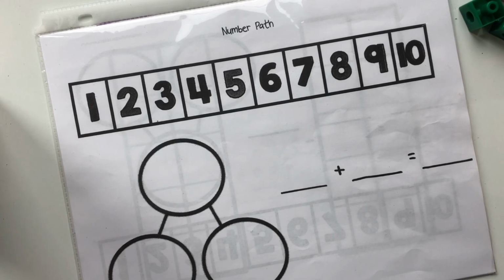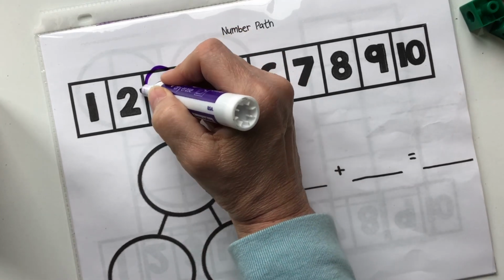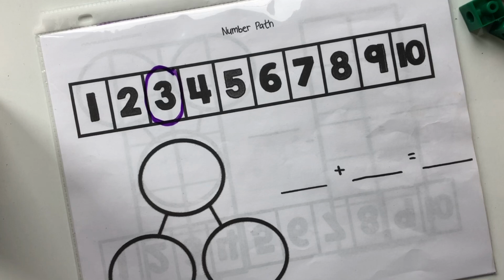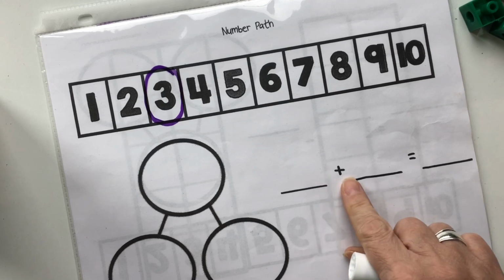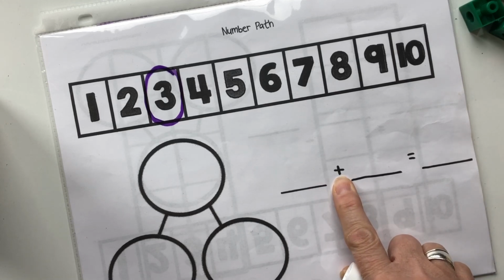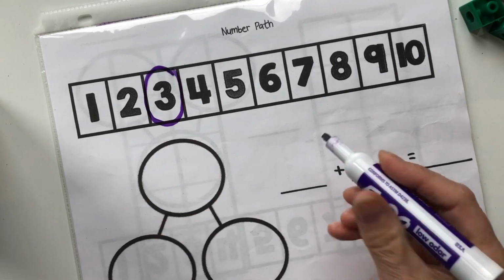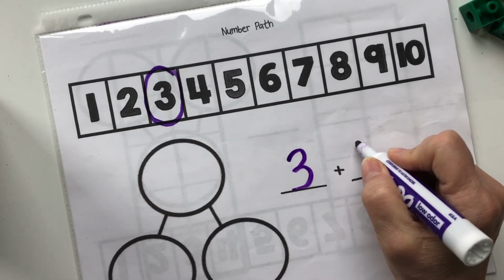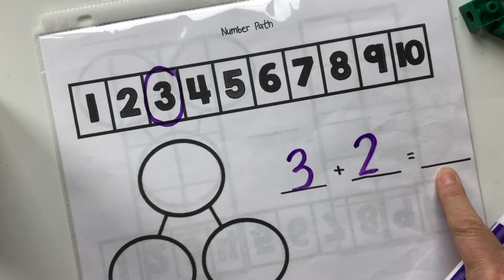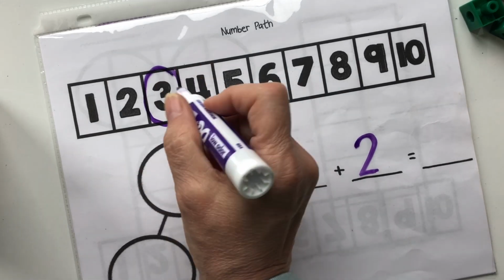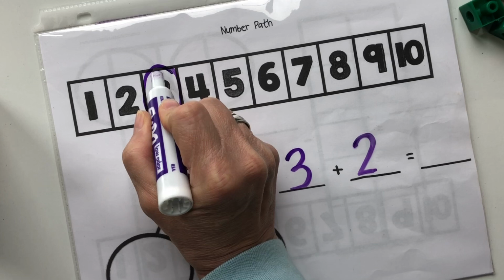So I'm going to tell a story about ladybugs. There were 3 ladybugs. I circled the number 3 on a leaf. 2 more joined. How many ladybugs in all? Well, that is an addition problem because I'm asking you how many are there in all? 3 and 2 more. So I'm going to write a 3 plus 2 more, and I want to figure out how many in all. So let's take a look at my 3. Watch what I'm going to do.